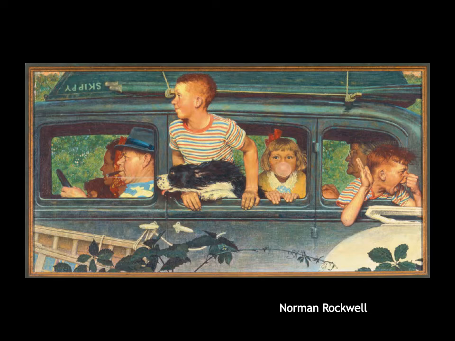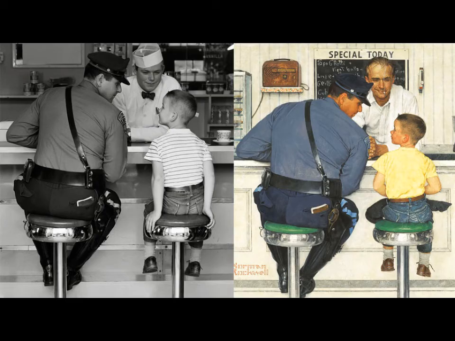I'm sure you'll recognize some of these images as we go through a few of them. But Rockwell was also known for his very detailed use of models. So he had models that he used time and time again, often the same little boy or children, and he would set up lighting, he would set up exact poses.